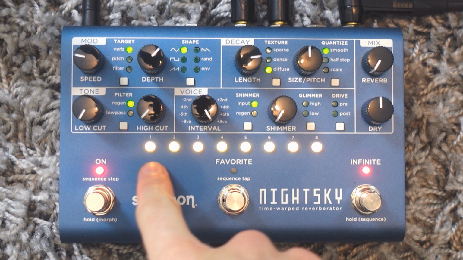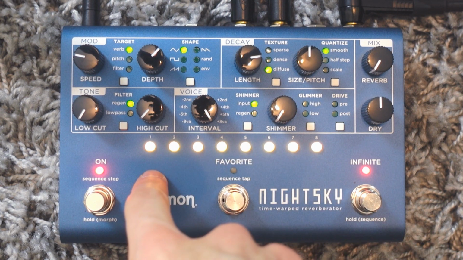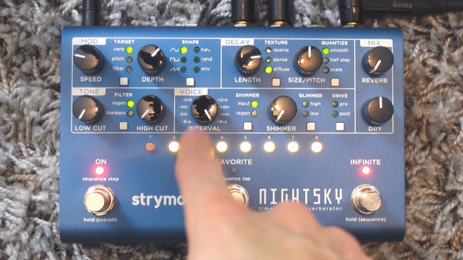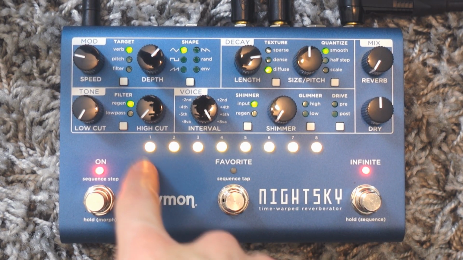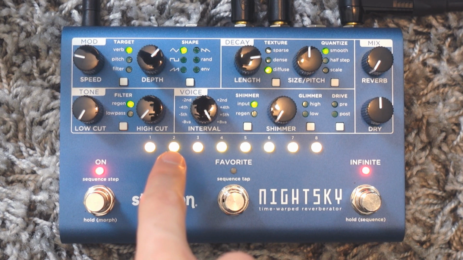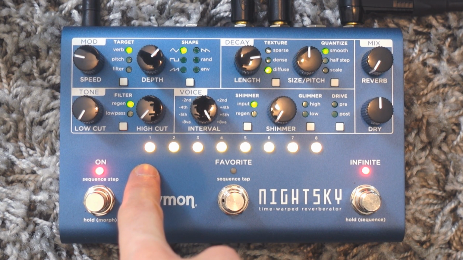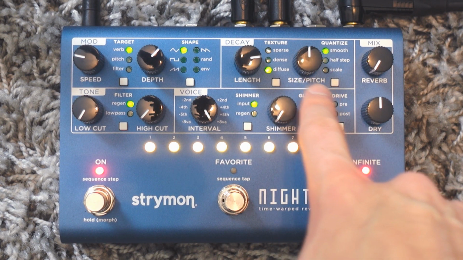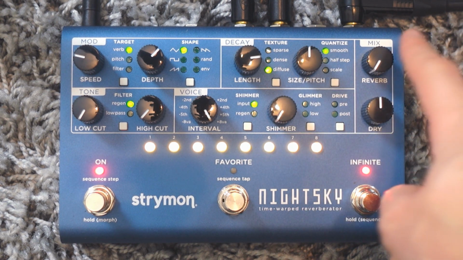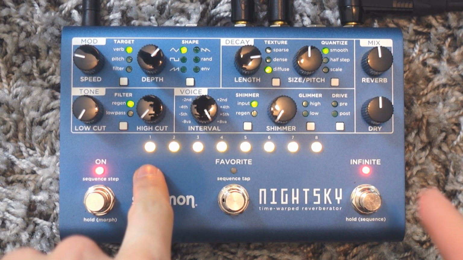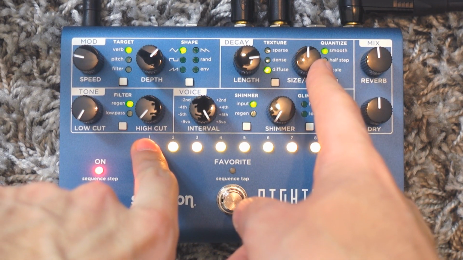So basically you have 8 buttons that are lit up right now, and I could press on them to deactivate them if I want. To each of those buttons, you can assign a specific pitch that you will use with the sequencer function. And how you can assign a pitch is by holding that button and choosing the pitch with the size pitch knob here. So if I put the reverb back on, I hold one of these and I choose the pitch.